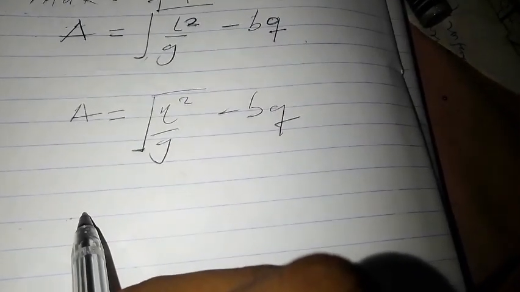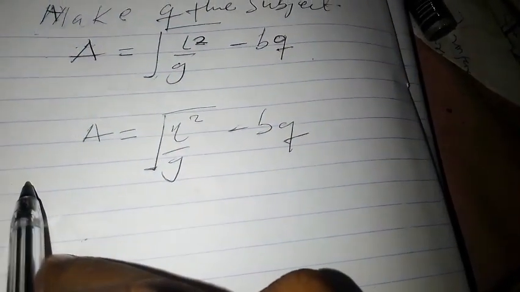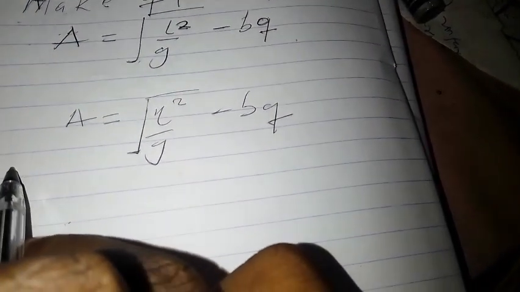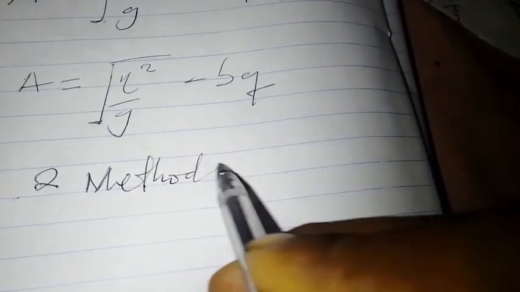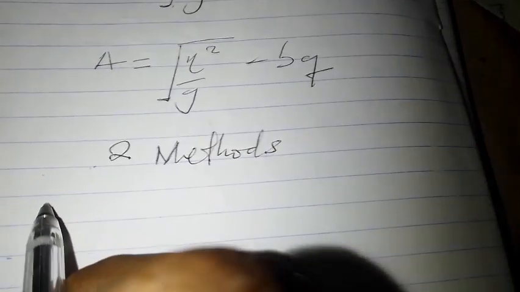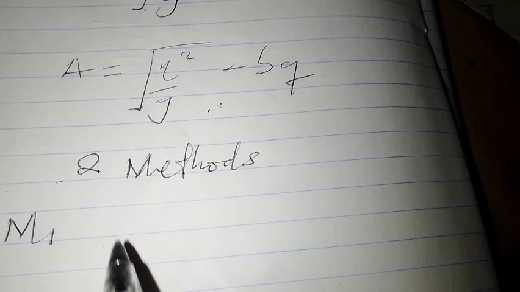Some people would like to do it by taking out the minus and then doing it the other way around. So I'm going to use two methods. So method 1, concerning this.